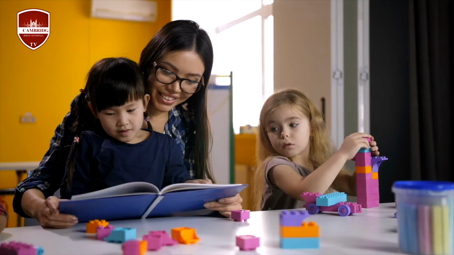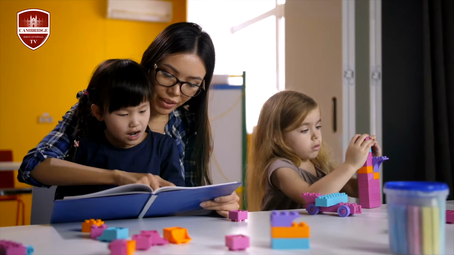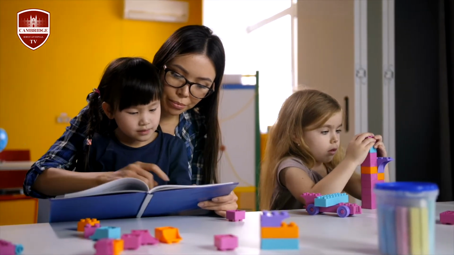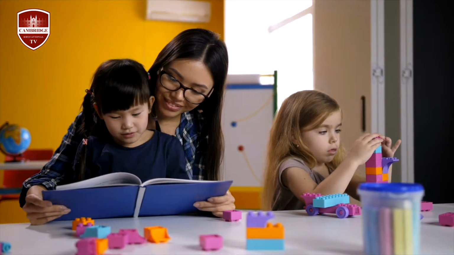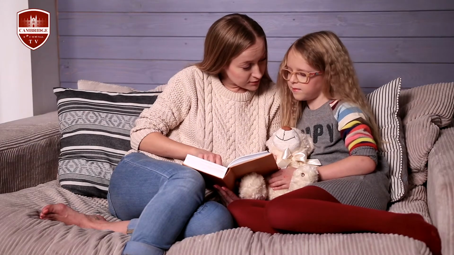Kids can learn from books, which are really good for their brain, and it's not a lot of screen time. So make sure to get your kids a lot of books. Reading short stories to children is an effective way of teaching English.